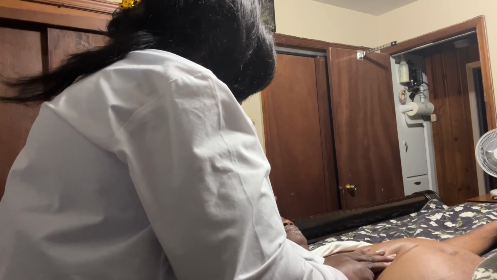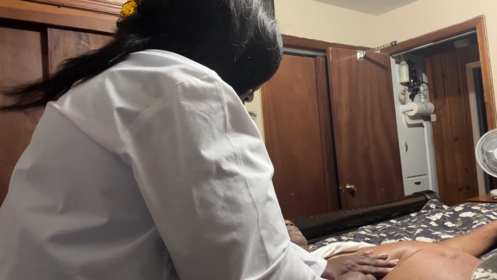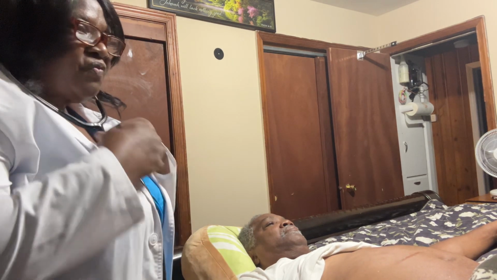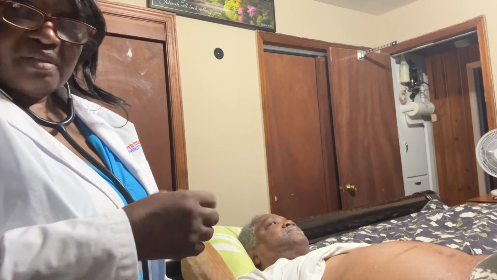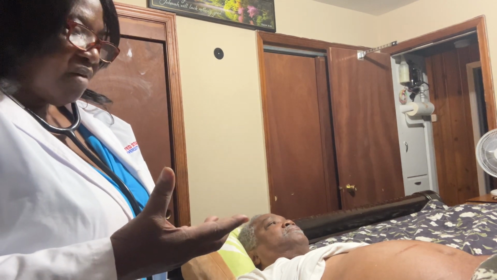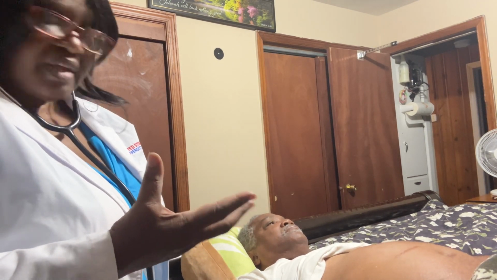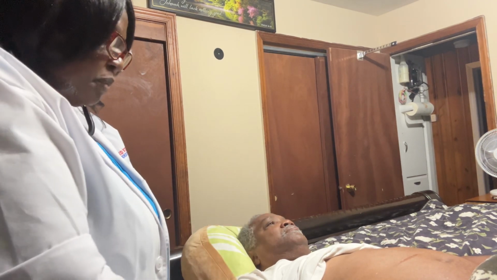Take a deep breath and hold it. Let it out. Okay, I feel the liver's edge, and it's nice and smooth. If it was rough and jagged, that could be a sign of some type of disease like cancer or whatever. But the liver is nice and smooth.